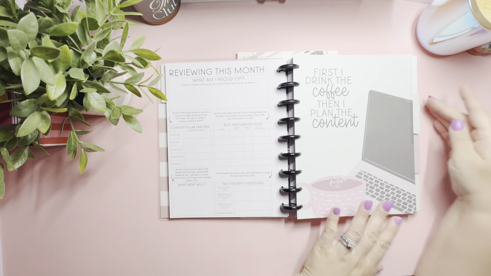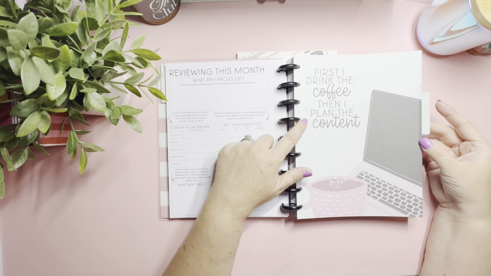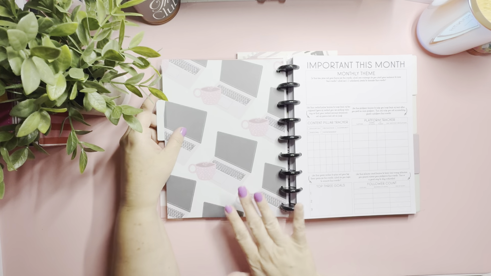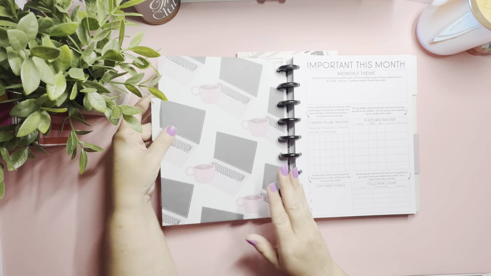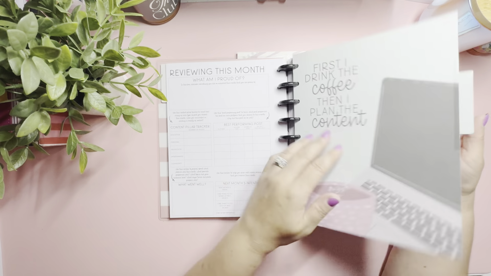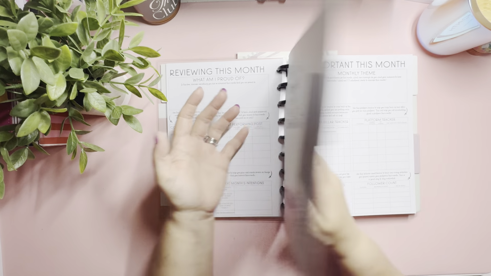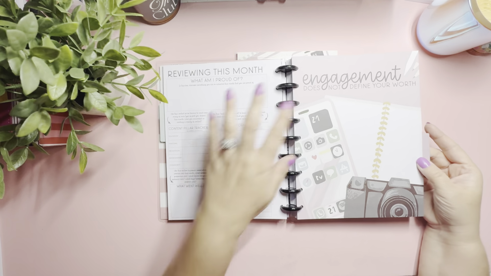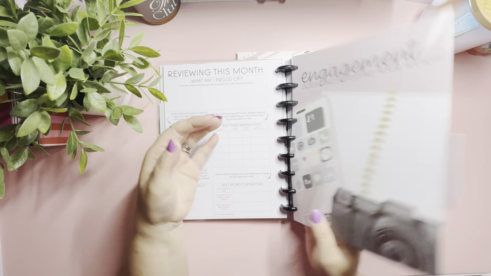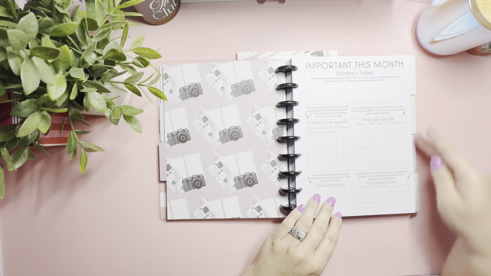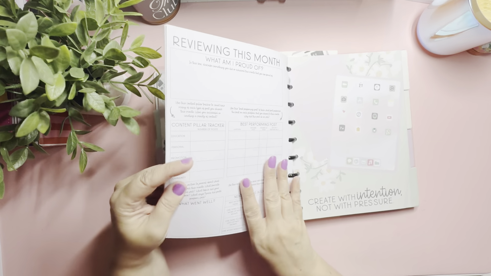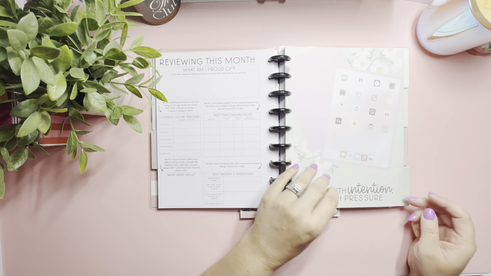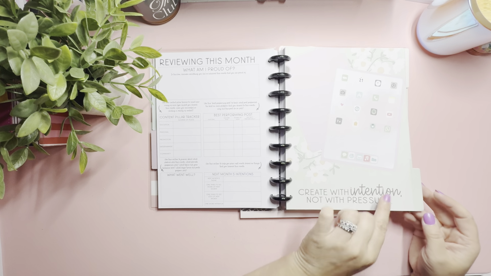So I'm going to flip through the dividers real quick. So you have first I drink the coffee, then I plan the content. And what I love about the dividers is they're double-sided, and I can take this out and use this in a future planner if I want as well. And then this one says engagement does not define your worth. And then the next one is create with intention, not with pressure. And I love these because these are actually lettered with Heather's lettering.